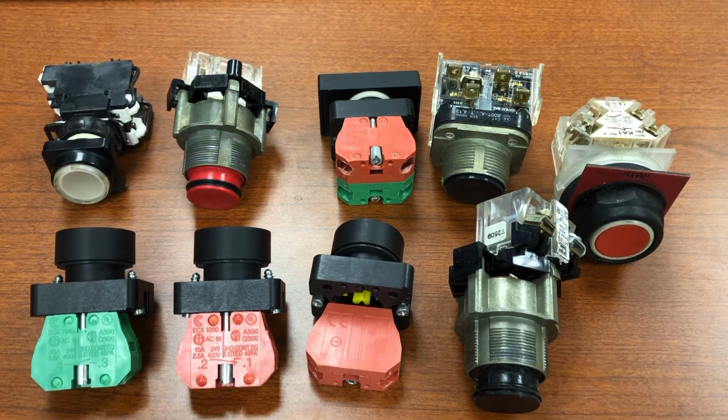Okay, so in this video, we're going to talk about push buttons. So the most basic manual type of operation of motor control circuits. So we're going to look just here at some different types, talk about the contacts, the difference between normally open and normally closed, and just look at some different styles of push buttons.